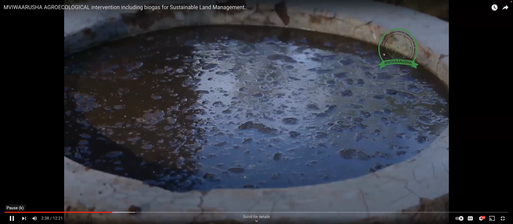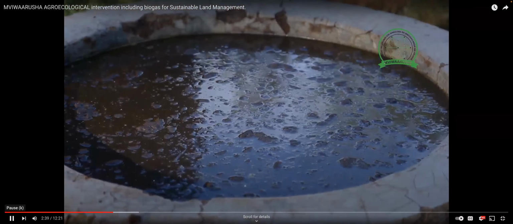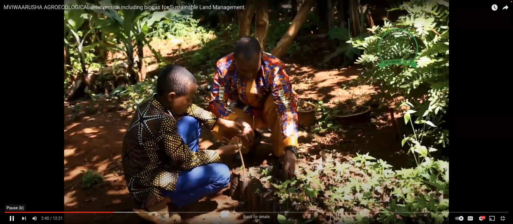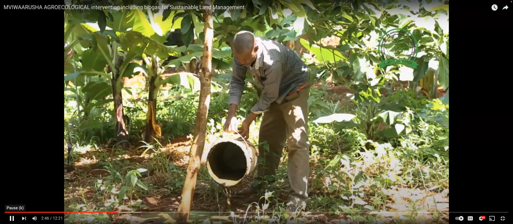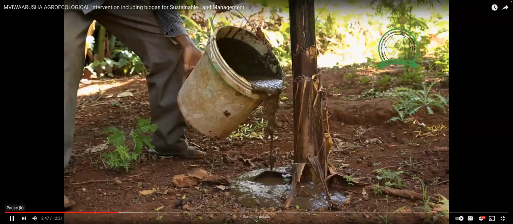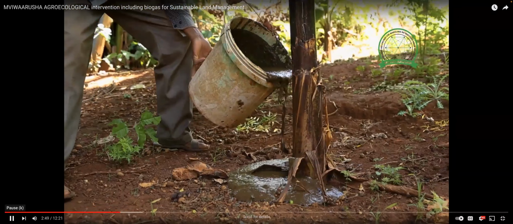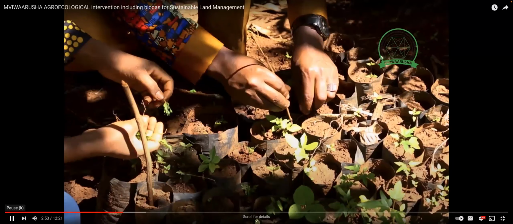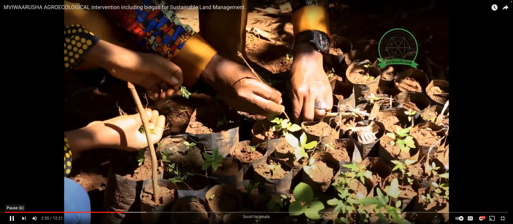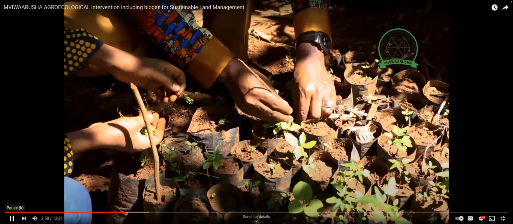Biogas supports tree nurseries by providing a sustainable and environmentally friendly energy source for various nursery operations. It helps to reduce reliance on non-renewable energy sources, minimizes environmental impact, and promotes the overall sustainability of tree nursery activities.